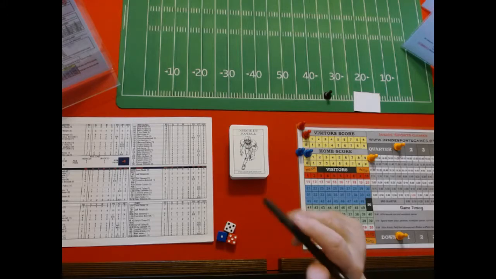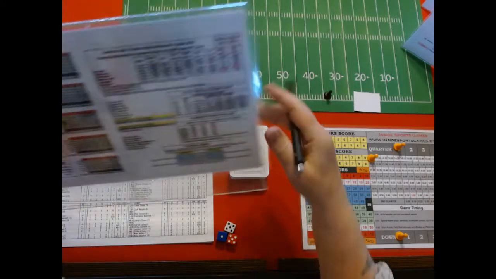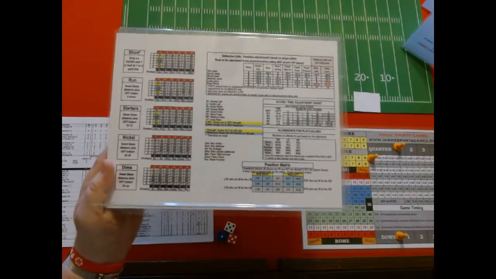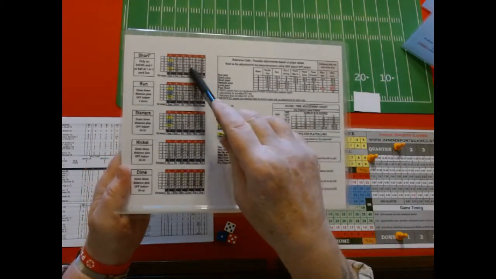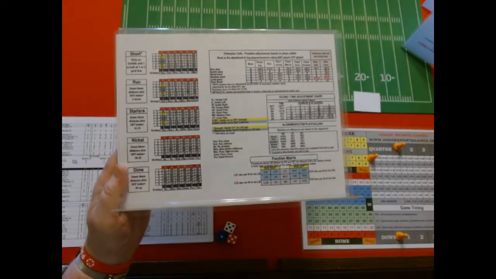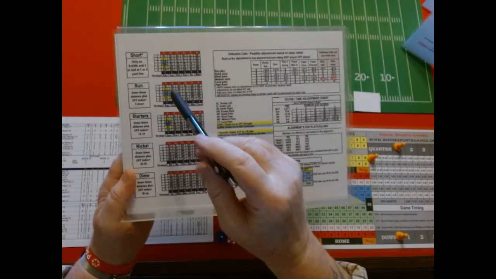We'll be doing the solitaire game today, so there's a chart that comes with the game, and it's this chart here. When we roll the dice, we'll be picking the play out from one of these sections here. Now, how do we know what section to choose? It says right down here. Say it's a run play.